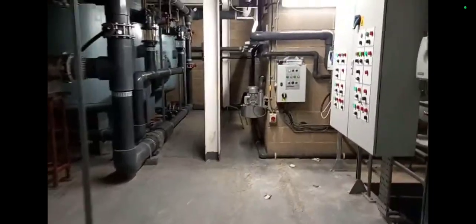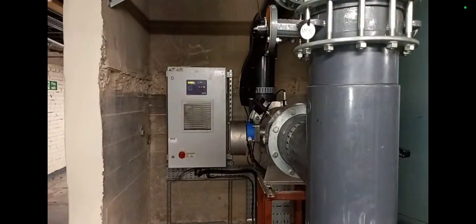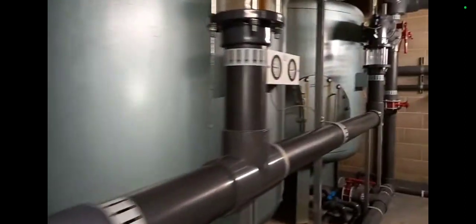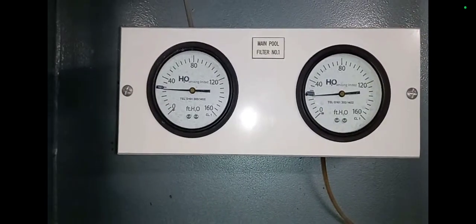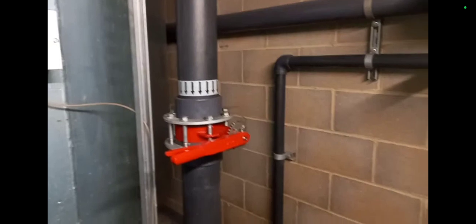So the site had two main swimming pools. So there's a teaching swimming pool and then a main pool. So these are the tanks for the main pool. So you can see main pool filter there, filter number 1. And then over here you have main pool filter number 2. Let me know in the comments below if you do much of this.